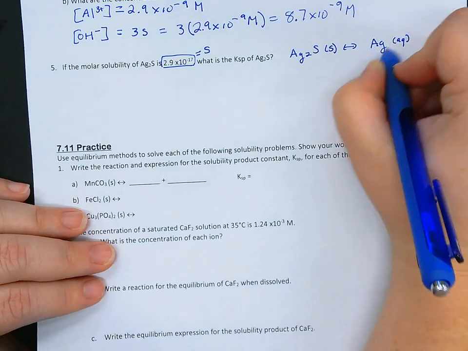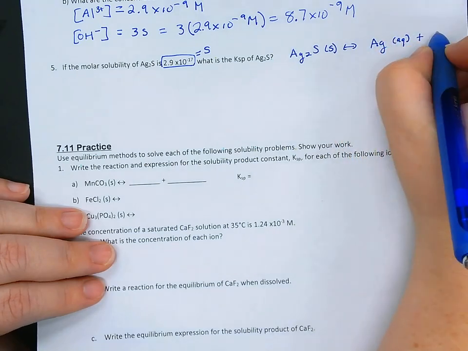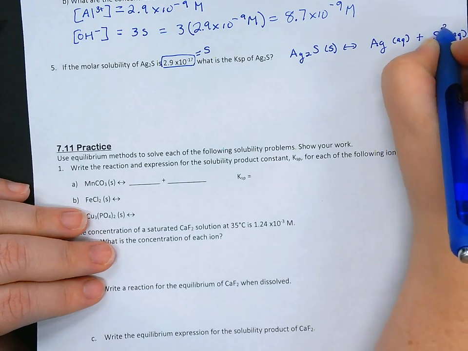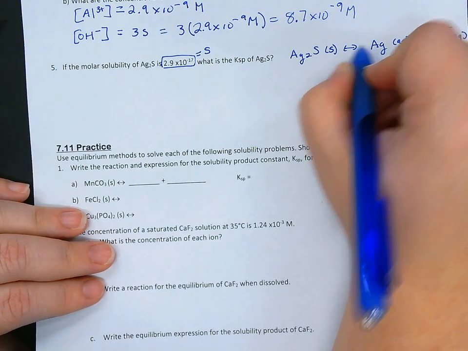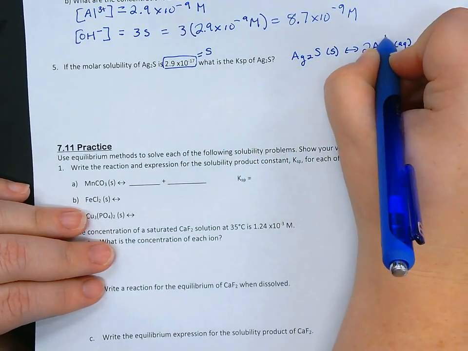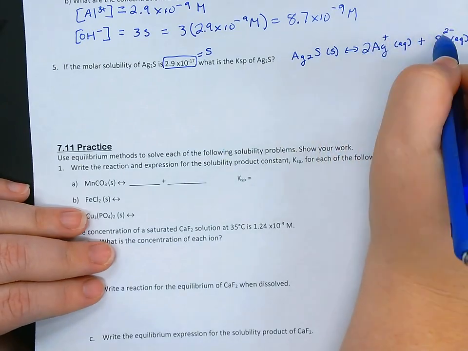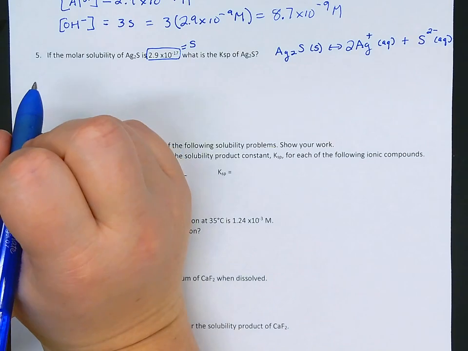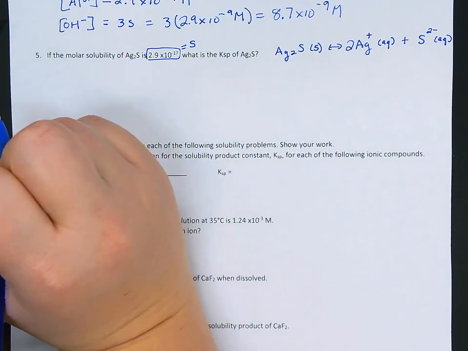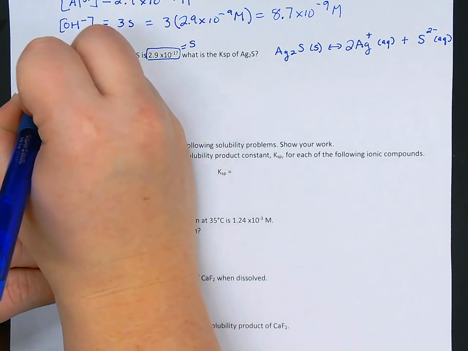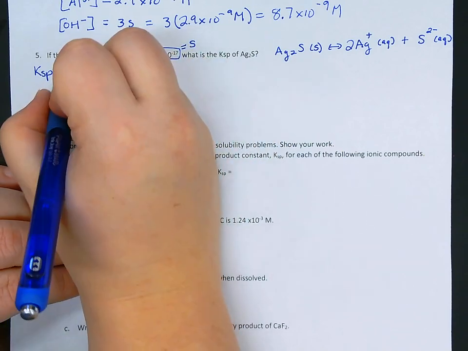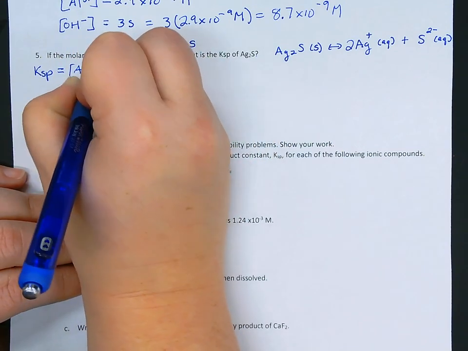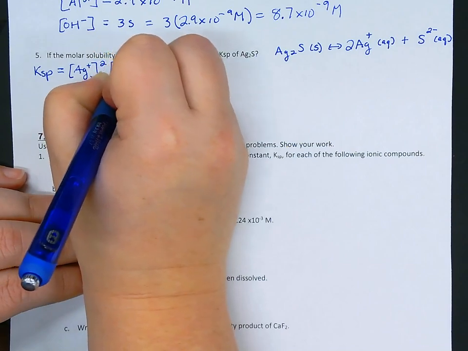All right, now silver is a transition metal, so I'm not writing its charge yet. Sulfur always has a charge of 2 minus, so silver, I have 2 of them, so they each would have to be positive to give us 2 plus, 2 minus. Okay, there's my reaction. I know we want to find the KSP of it, and its equation would look like silver squared times sulfur.